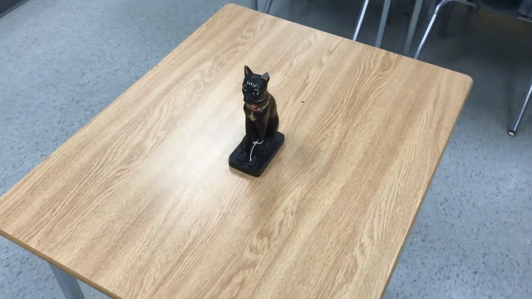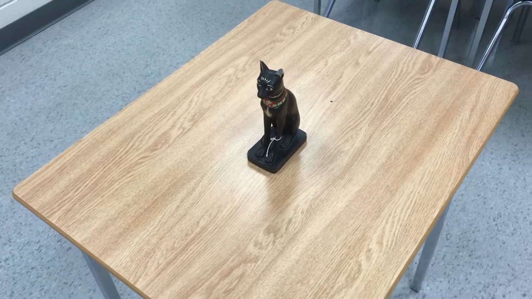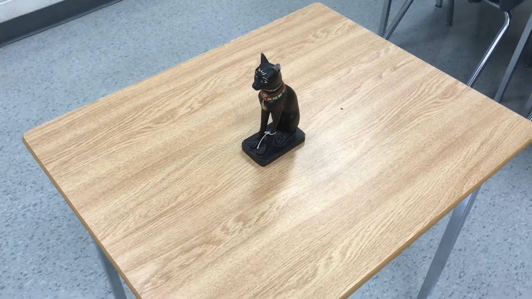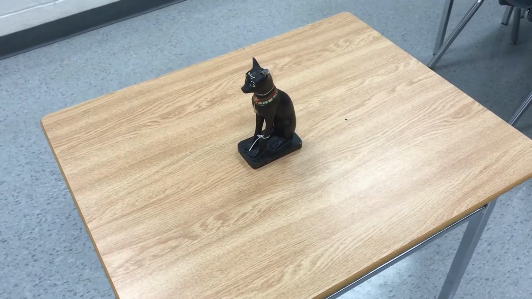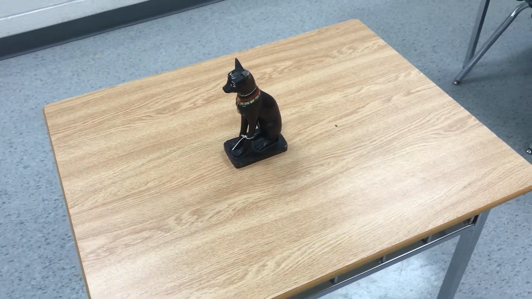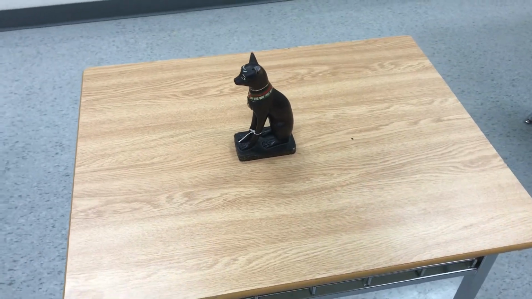So you're going to continue moving around, taking a picture every step or so. I'm moving just a little faster than you will probably be moving, simply because I don't actually have to take those photos, right? But you can see I'm trying to keep the cat more or less in the center.